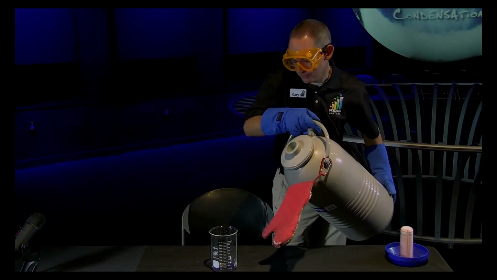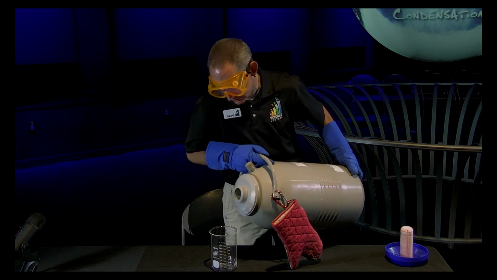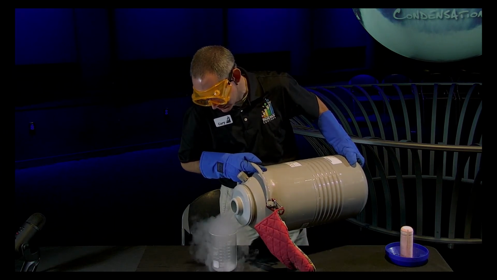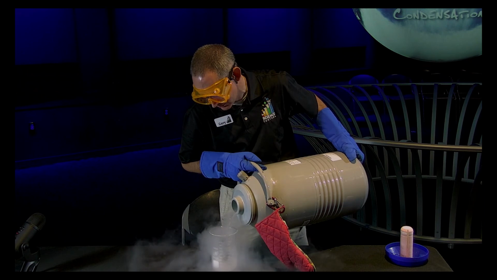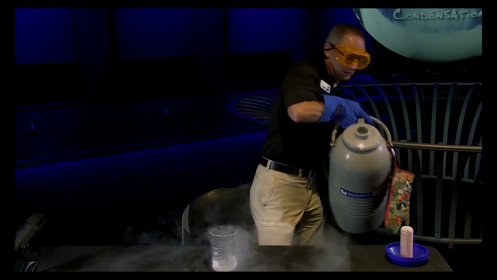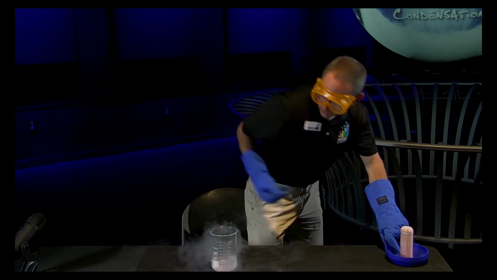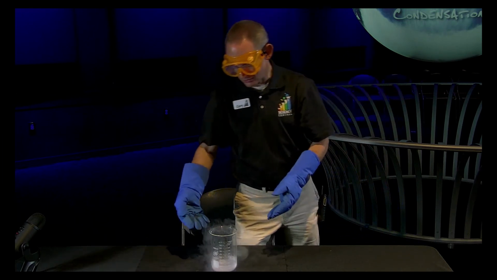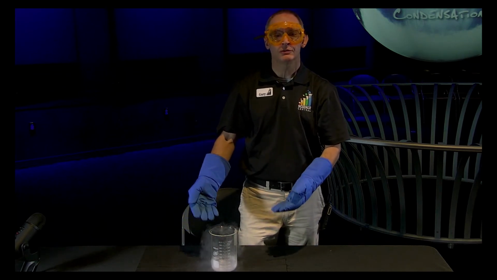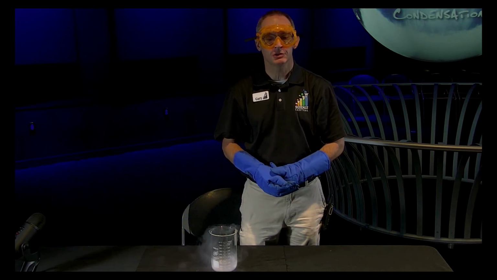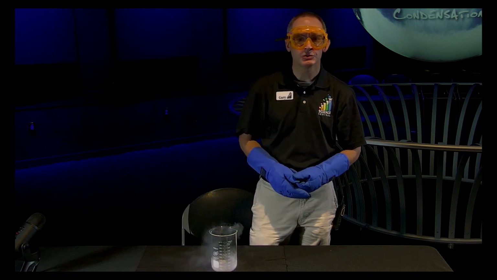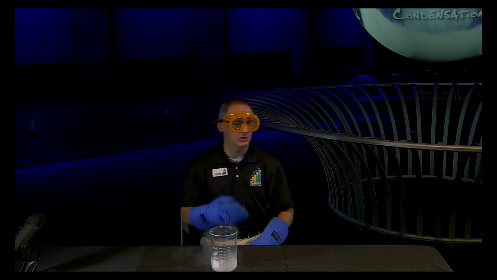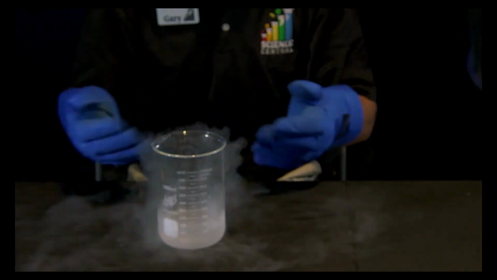So I'm going to pour a little bit of liquid nitrogen into our beaker here. And as I pour it, notice that we're starting to get some condensation to form right away. And you're also hearing, if you can hear real quick, the liquid nitrogen boiling. It's boiling just like water. If you put water on a stove to make some tea or something, you would hear that sound. This liquid nitrogen, since again it's a negative 320 degrees Fahrenheit, super cold, it's actually boiling at room temperature. So the warmth of the air around here is causing it to boil.